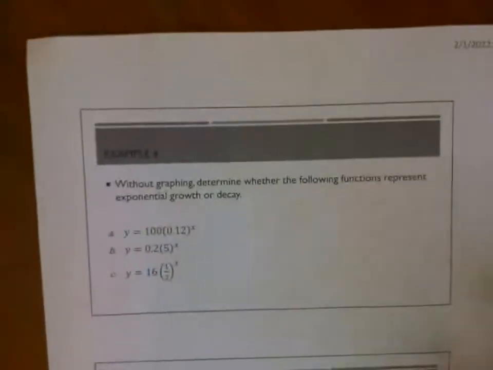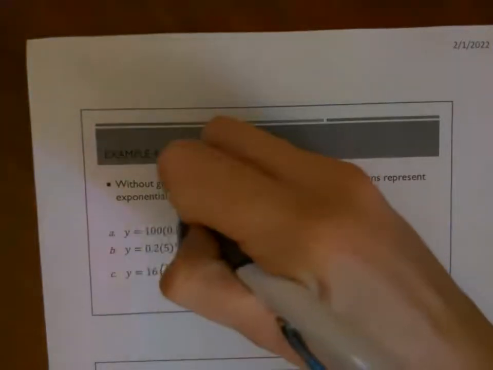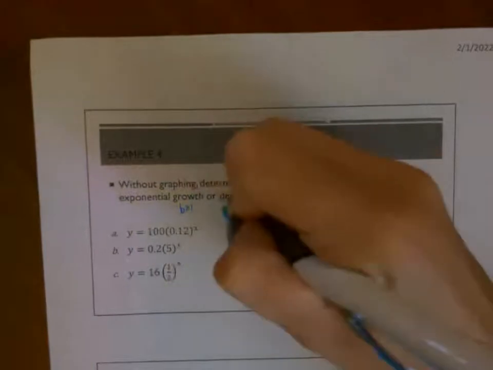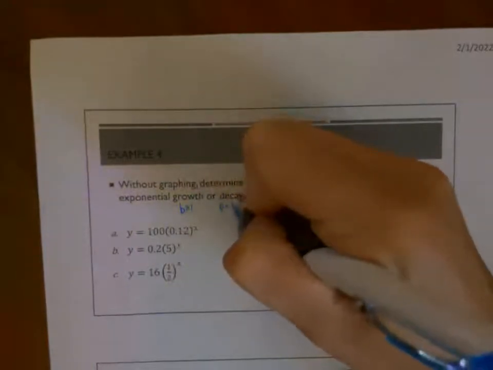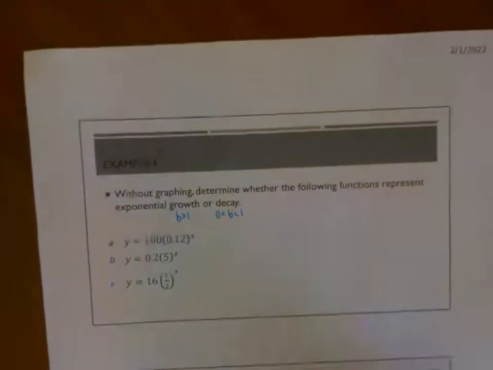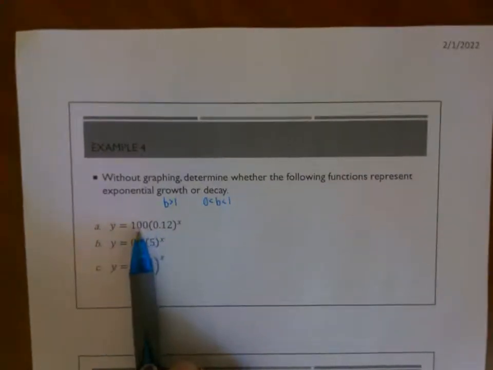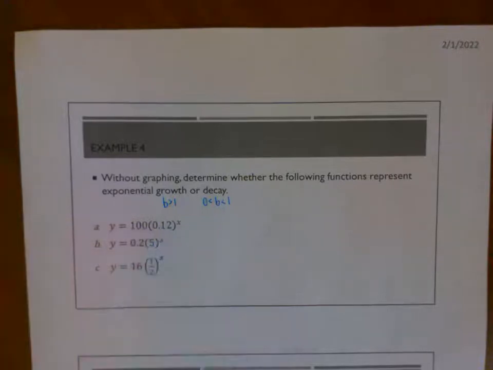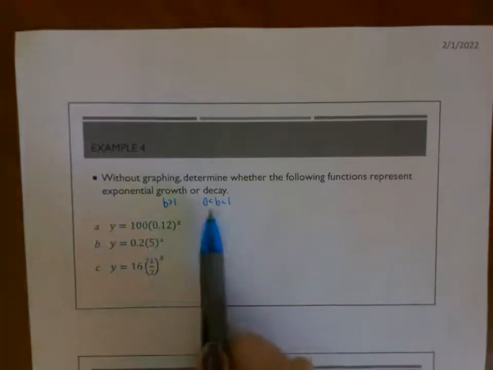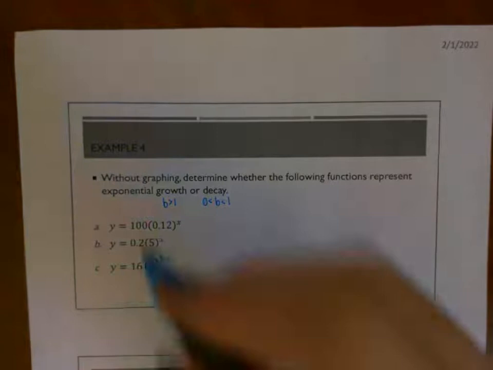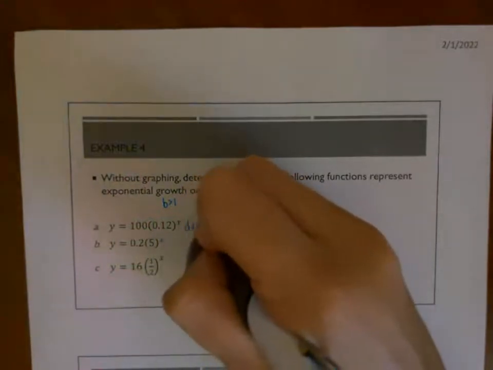So we've got one more page to look at here. We're just going to look at, are these functions exponential growth or decay? So remembering that growth is when b is greater than 1. Decay is when b is between 0 and 1. So I'll do the first one. I want to make sure that I'm looking at my b value. So which one of these is b, 100 or 0.12? It's 0.12. And 0.12 is somewhere between 0 and 1, so that means that this is an example of decay.